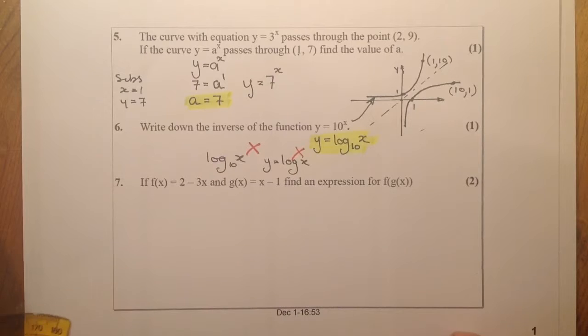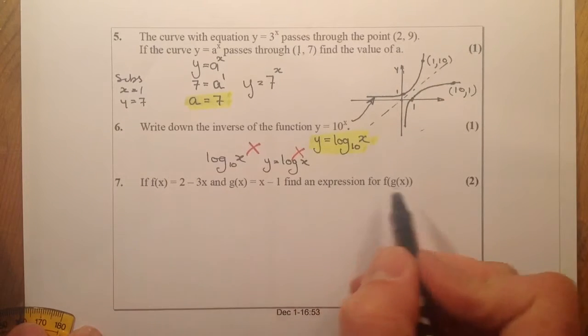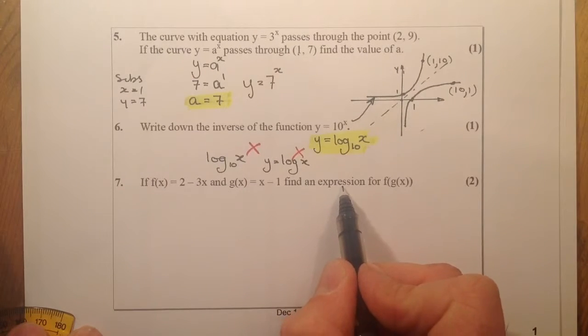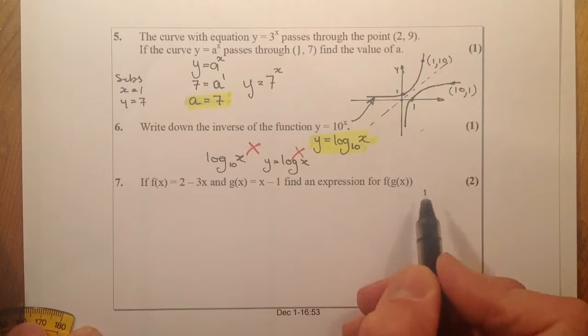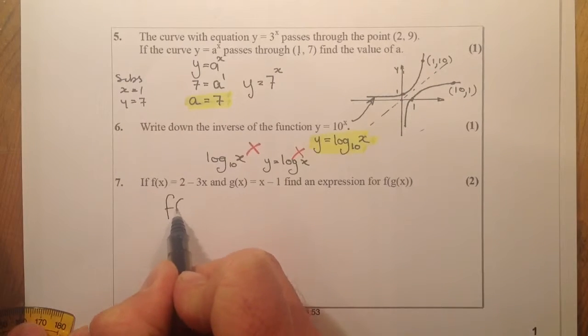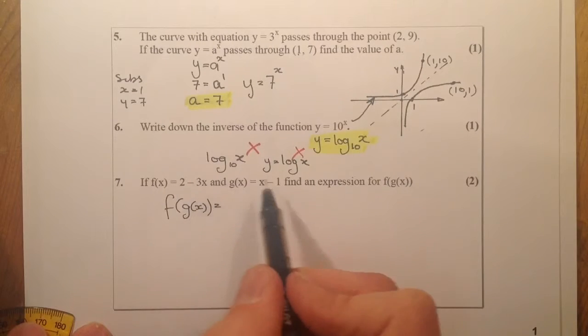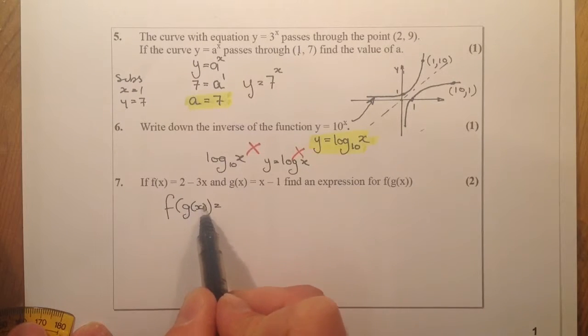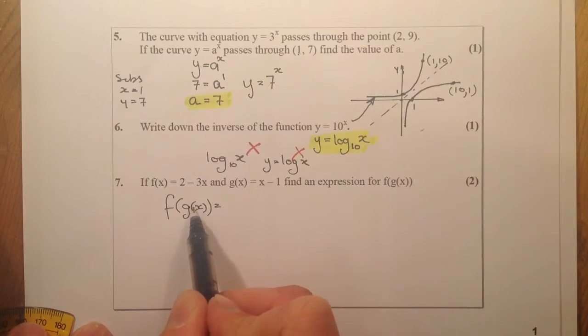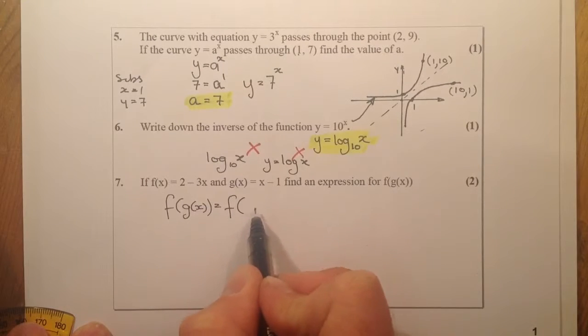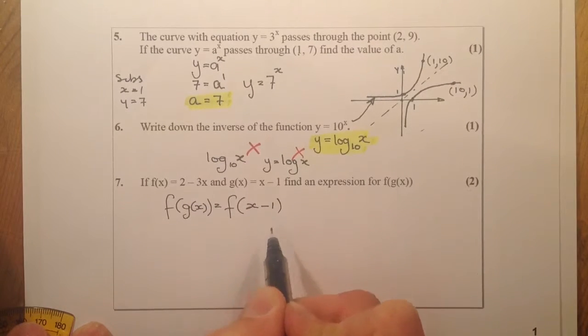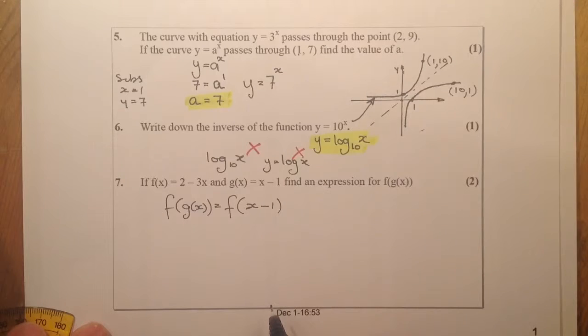Okay, last question here, it's a composite function question. So the first mark that we're going to get is for looking for an expression for f of g of x. Okay, so I'm going to start with that. Usually just write that down. From there, what I'm going to do is substitute the g of x function, which is this one here, into there. So that's going to give me x minus 1. And I'm looking for 1 mark for that.